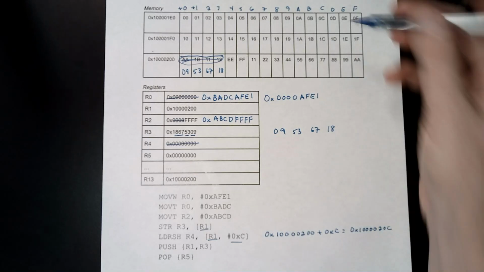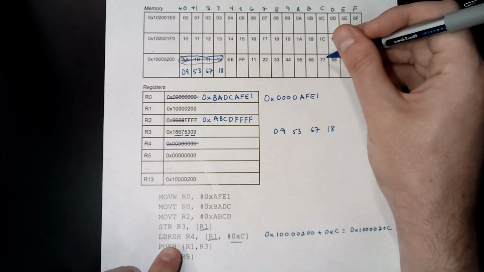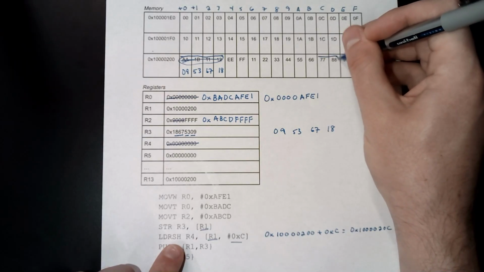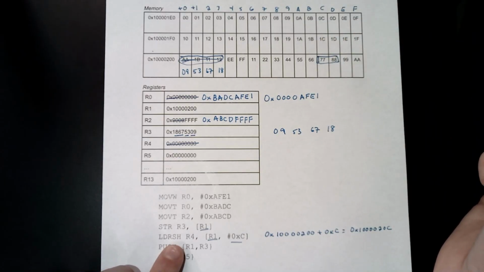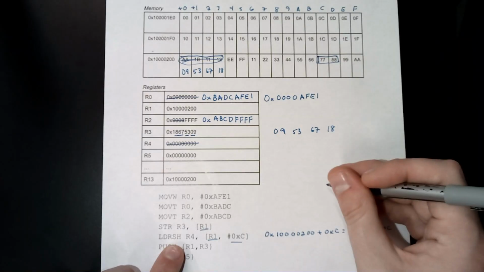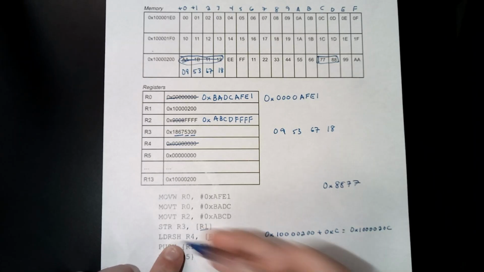So we want to find the C column, and we are getting an LDRSH. That means this is a signed half word, so we're going to get 2 bytes from memory. That's the 77 and 88, which is in little endian order, so we're going to end up getting 88 77. And then we need to do the sign extension.